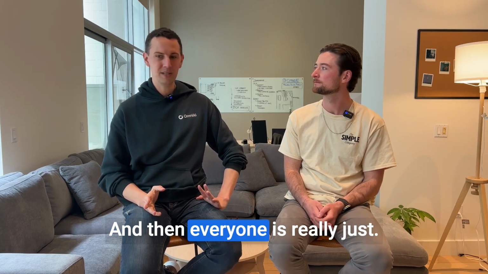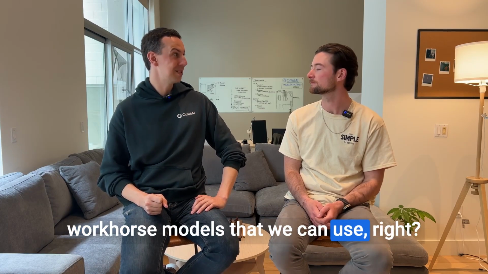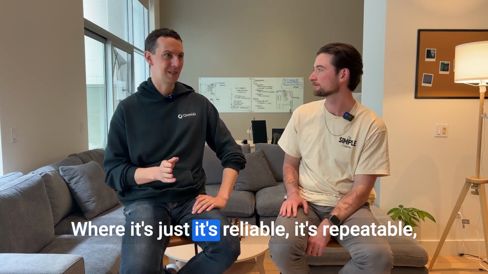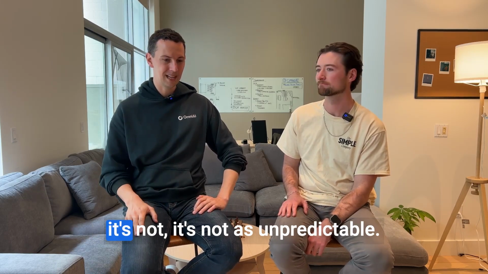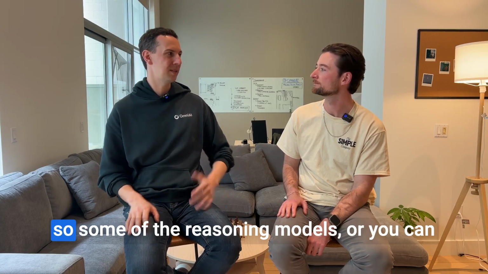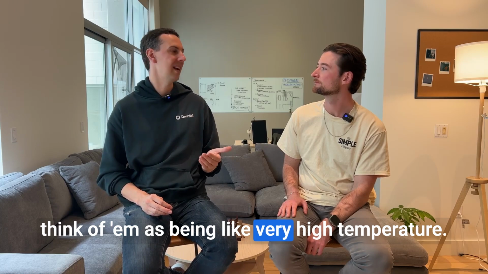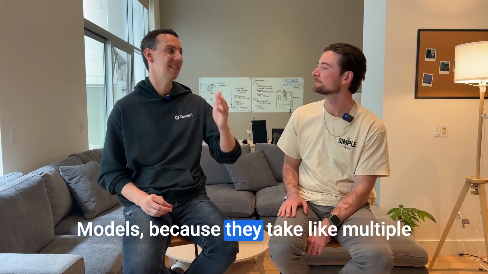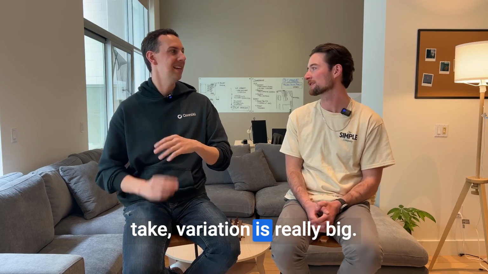And everyone is really just looking for that right now, which is, what are the workhorse models that we can use, where it's reliable, it's repeatable, it's giving us exactly what we need. It's not as unpredictable. Some of the reasoning models you can think of as very high temperature models, because they take multiple reasoning steps in the process. Every additional step they take gives variation.